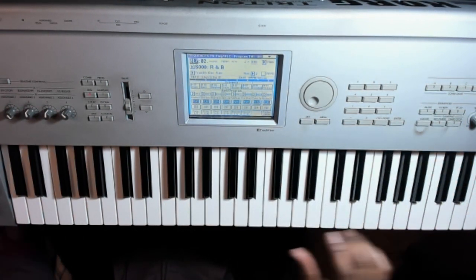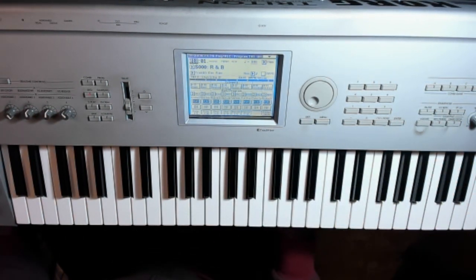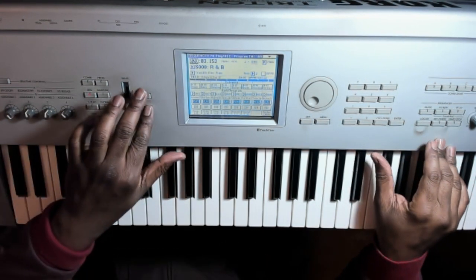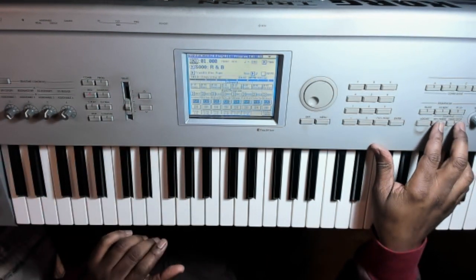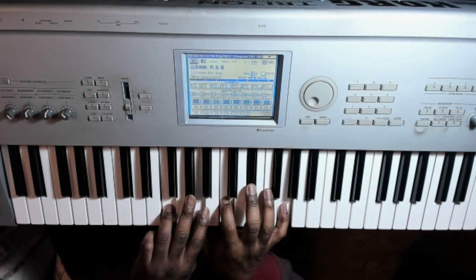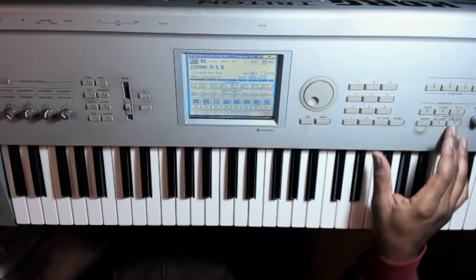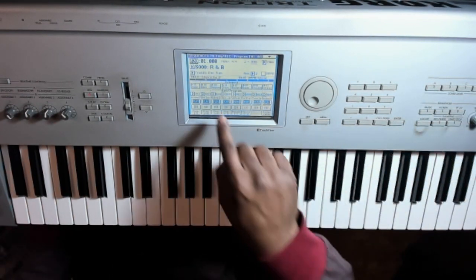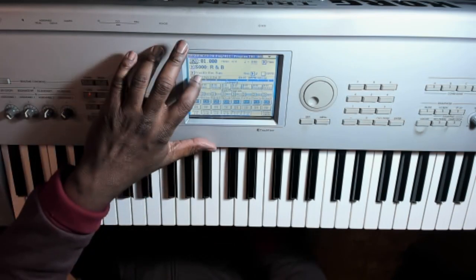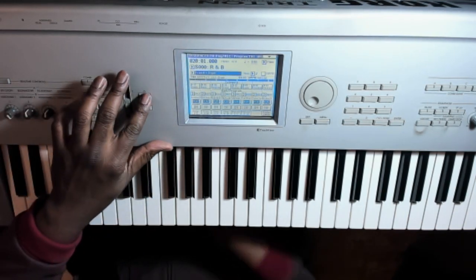Let's see it. Okay, so I could just punch in 20 with an F major or whatever. That's it. So again, I've got 17 to 20, and I could repeat this as many times as I want.